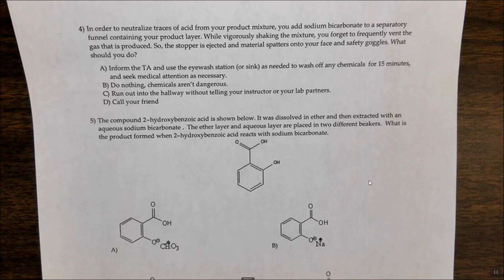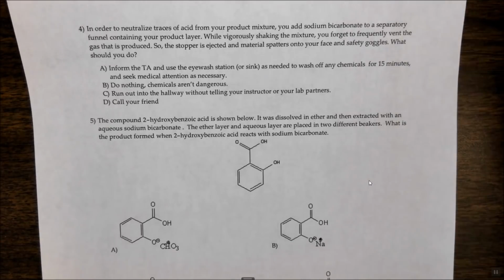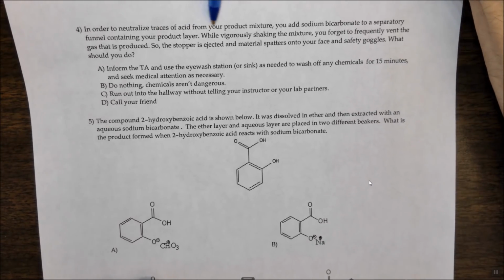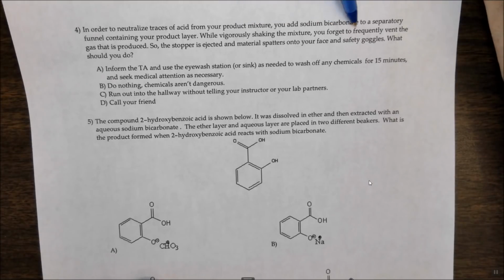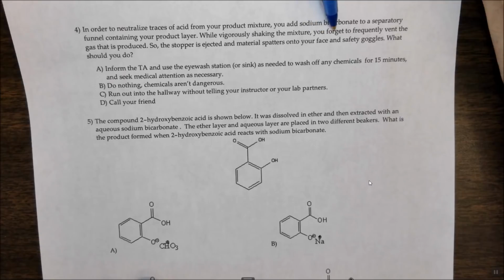So even though they seem like easy gimme questions, that doesn't mean it's not important. So that's why we put it on the test. It says, in order to neutralize traces of acid from your product mixture, you add sodium bicarbonate to the separatory funnel containing your product layer. While vigorously shaking the mixture, you forget to frequently vent the gas that is produced, so the stopper is ejected and the material splatters onto your face and safety goggles.